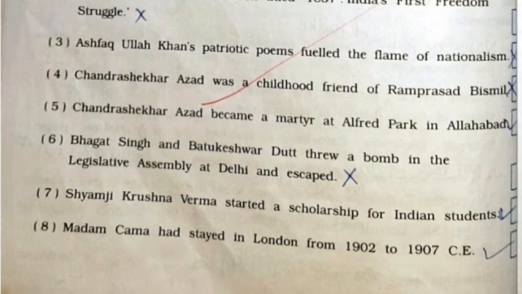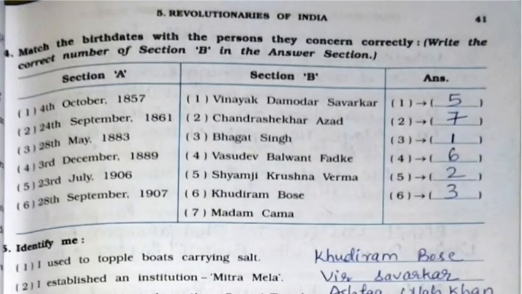Fifth, Chandrasekhar Azad became a martyr at Alfred Park in Allahabad. It is true. Sixth, Bhagat Singh and Batukeshwar Dutt threw a bomb in the Legislative Assembly at Delhi and escaped. It is false. 7th, Shyamji Krishna Verma started a scholarship for Indian students. It is true. 8th, Madam Kama had stayed in London from 1902 to 1907 CE. It is true. Now we'll continue with question number 4, that is match the following.